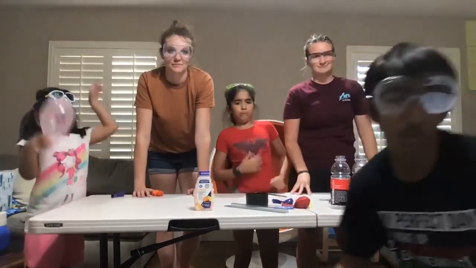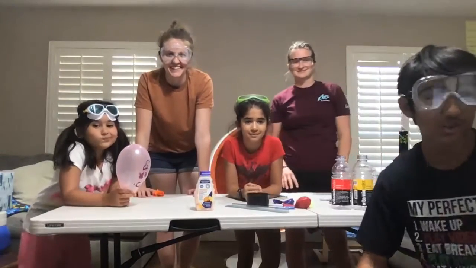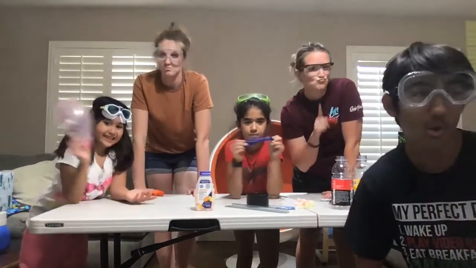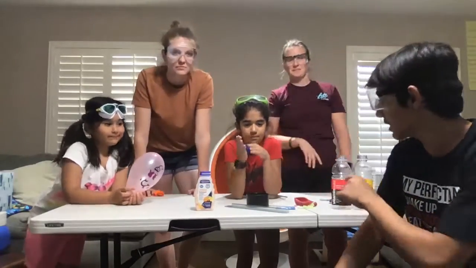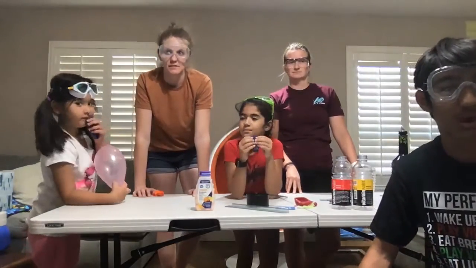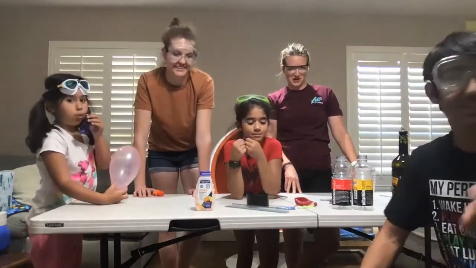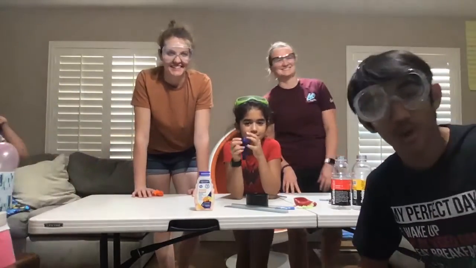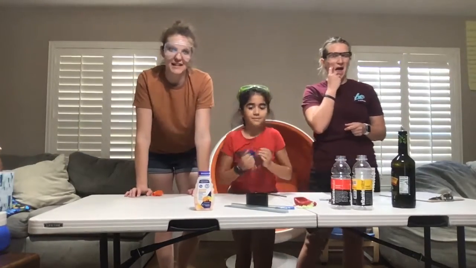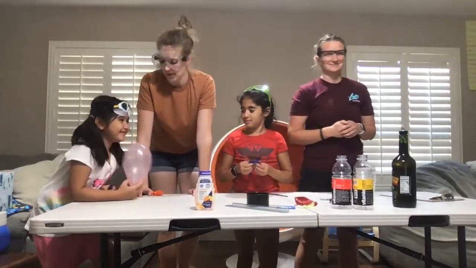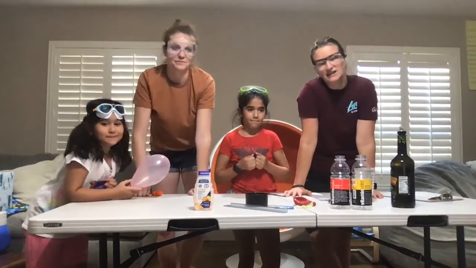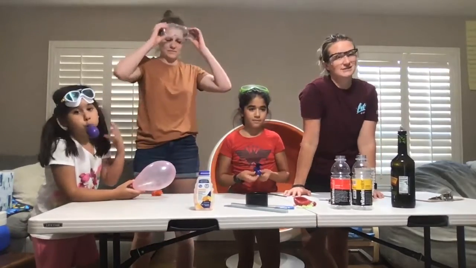To do this experiment, we're going to try to blow up a balloon, but not with our mouths. We are going to use antacid tablets like Tums or Alka Seltzer, which are both common bases. We are going to add our base to both oil and water in this experiment and see if we can get a balloon blown up. The main research question for today is, how does hydrophobicity influence acid-base reactions?